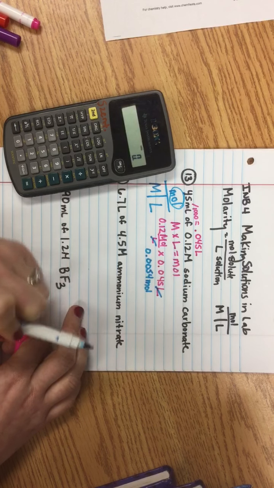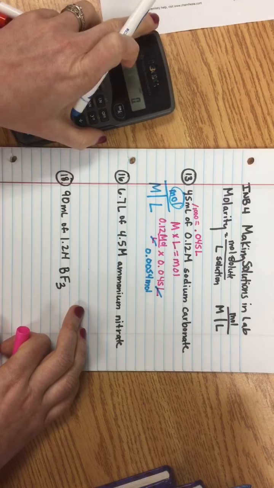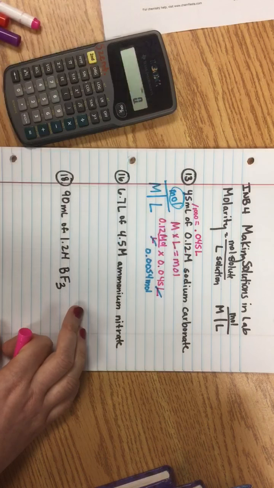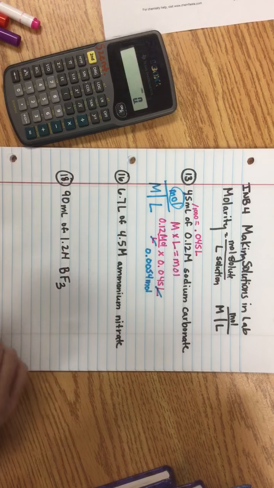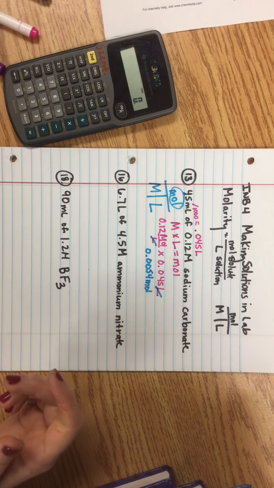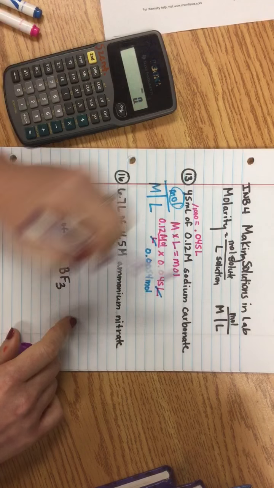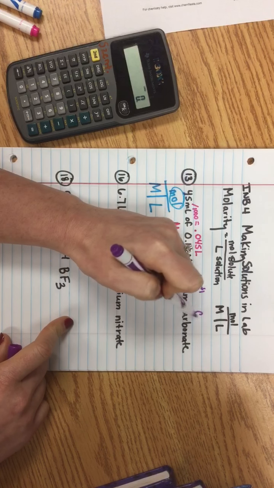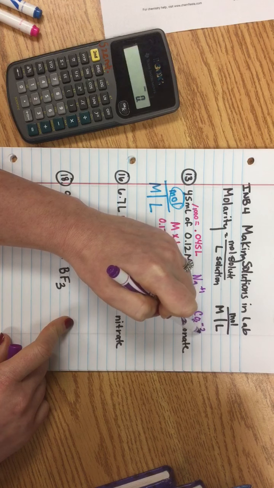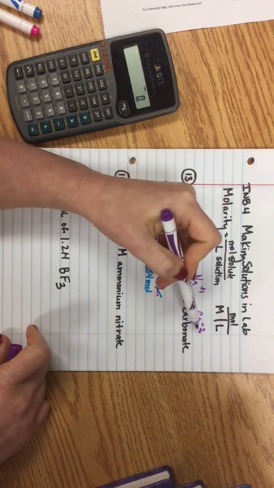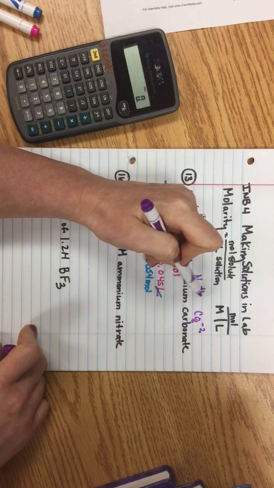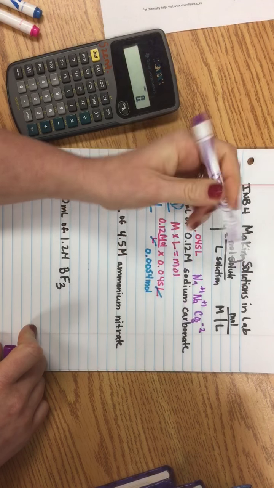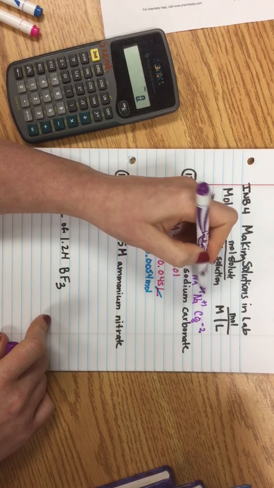But my scale doesn't measure in moles. My scale does measure in grams. So I'm going to need to turn this mole answer into grams. And in order to do that, I have to know what sodium carbonate is. So I'm going to look on my periodic table, and I'm going to find that sodium is Na+1, and carbonate is CO3 -2. Well, in order for Na+1 and CO3 -2 to cancel, I'm going to need another Na, so that +1 and -2 cancel out or neutralize to 0.